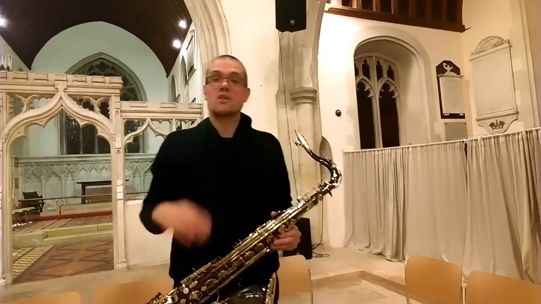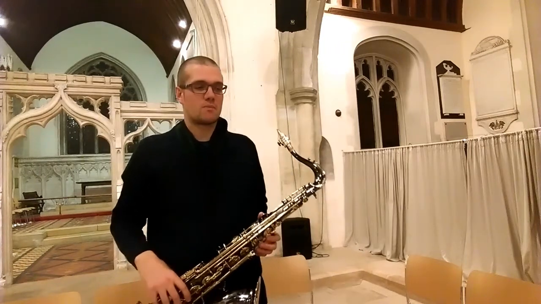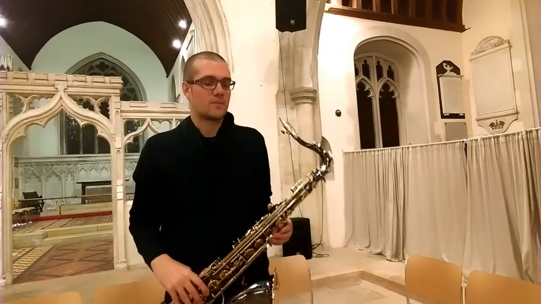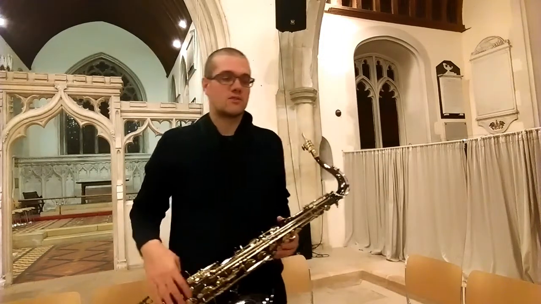So you want to consider what octave you want to play in, what sort of fits most comfortably. It's possible to play that up an octave on a tenor saxophone, but it's very high, the fingering can be a bit fiddly, and also it's a bit harder to stay in tune. So play around with the different octaves on your instrument and see what sits best for you.